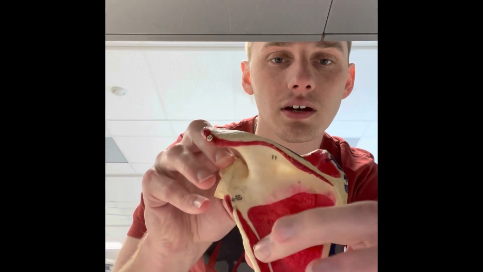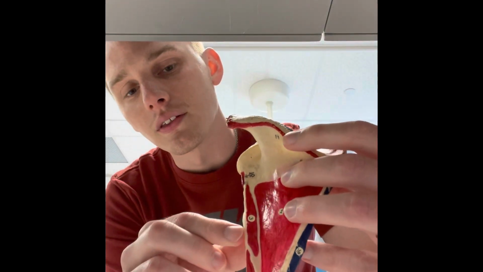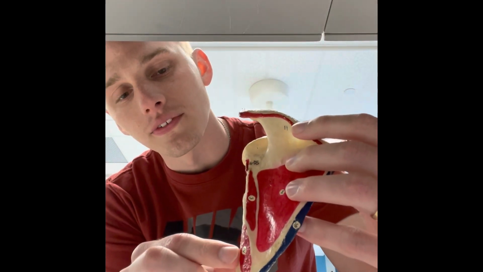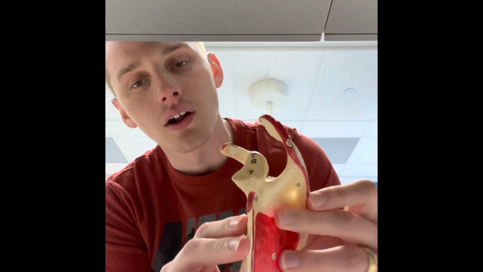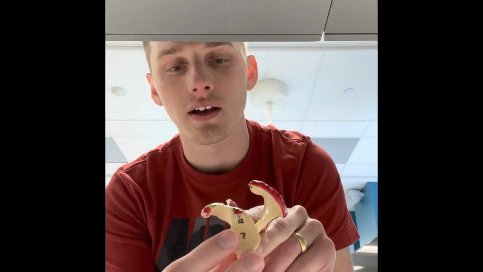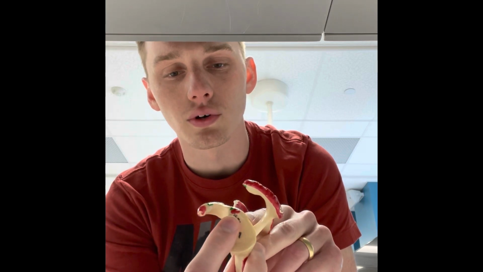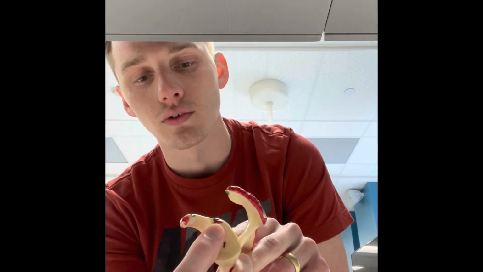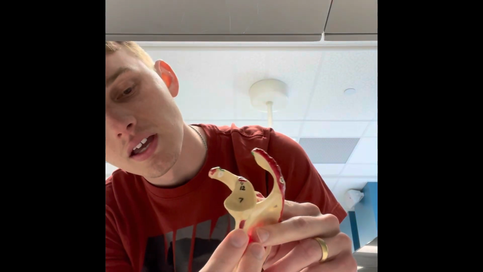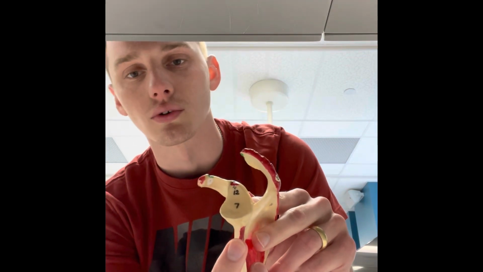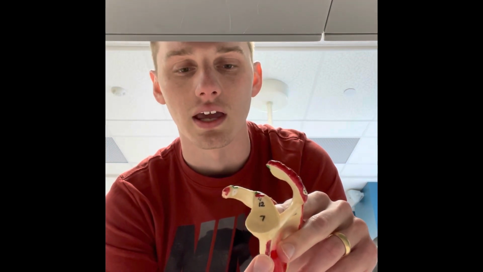On the lateral border here we've got the teres major, below that the teres minor, and then on the side here on the glenoid fossa the supraglenoid tubercle is going to be the origin for the long head of the biceps, and the infraglenoid tubercle is going to be the origin for the long head of the triceps.